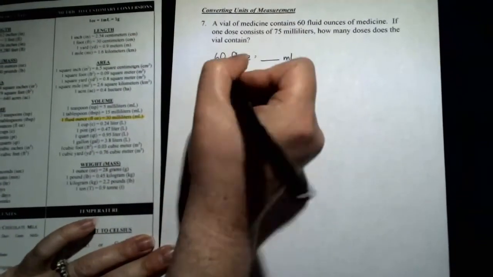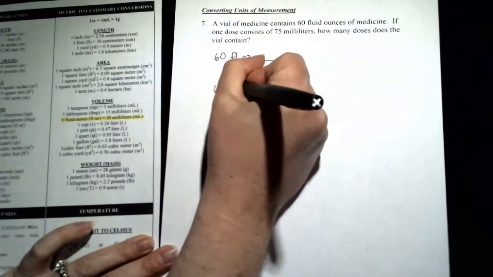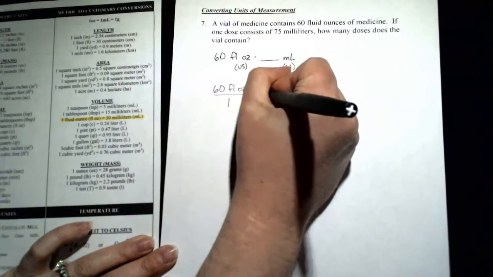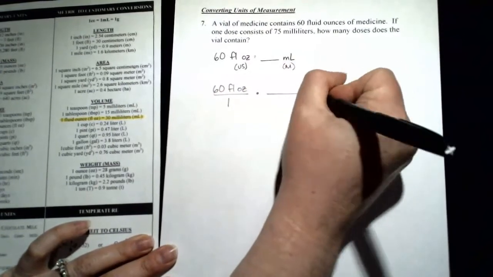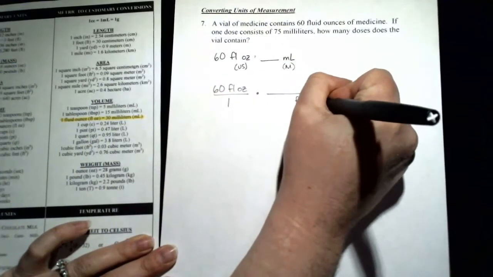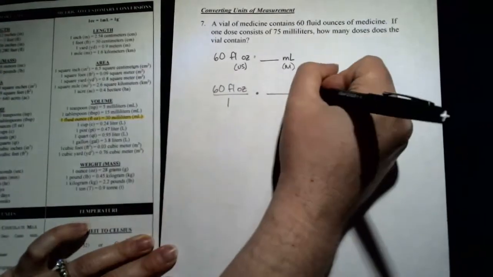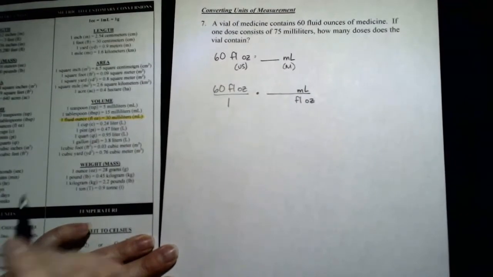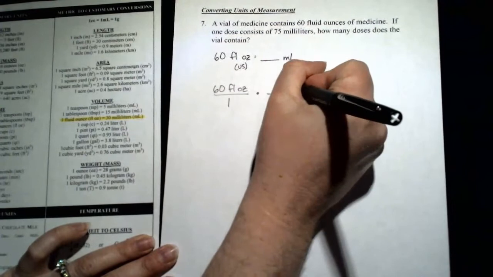So I'm going to take my 60 and put it over 1. And then the fluid ounces will go diagonally across, so that cancels. And milliliters is what I want, so that goes in the top. It says 1 fluid ounce is the same thing as 30 milliliters.